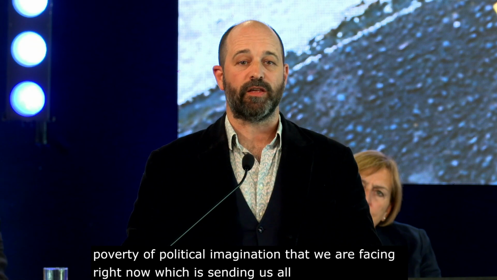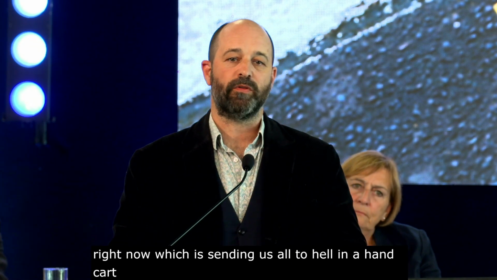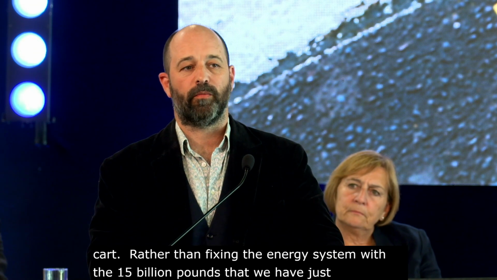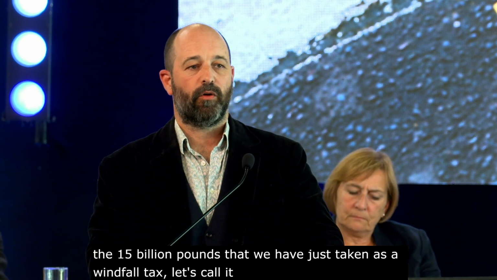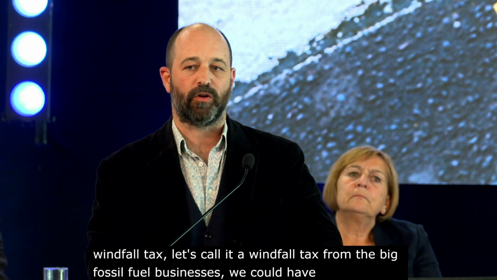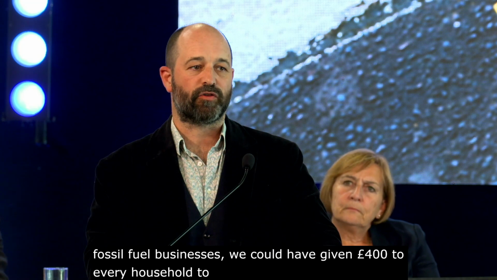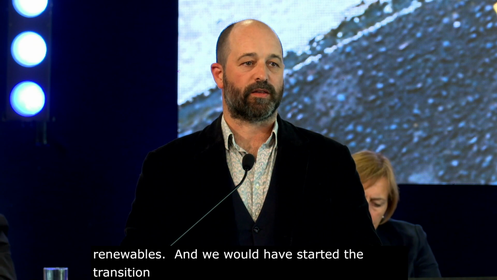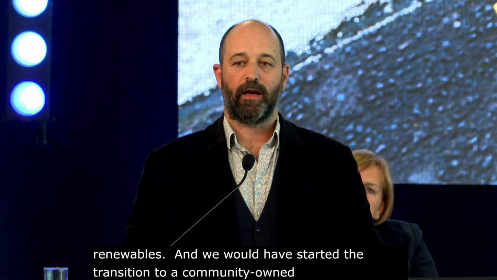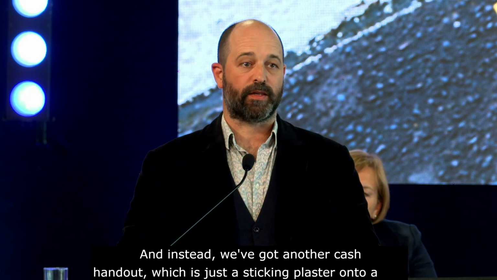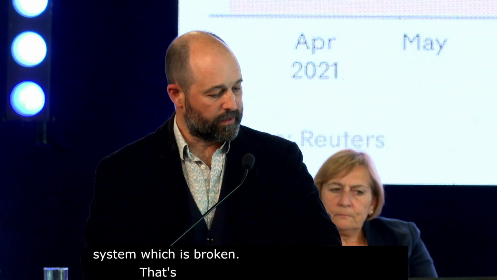Rather than fixing the energy system with the £15 billion that we've just taken as a windfall tax, let's call it a windfall tax, from the big fossil fuel businesses, we could have given £400 to every household to invest in community renewables. And we would have started the transition to a community-owned, participatory energy system. And instead, we've got another cash handout, which is just a sticking plaster onto a system which is broken. That's the level of the poverty of imagination from our political leaders.